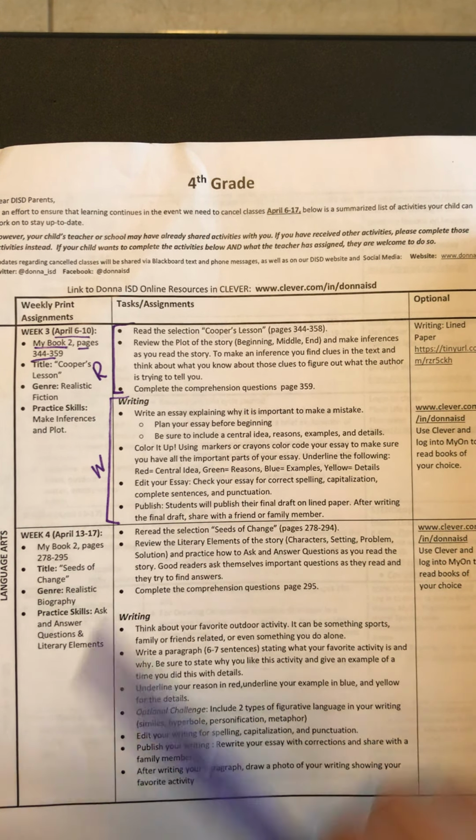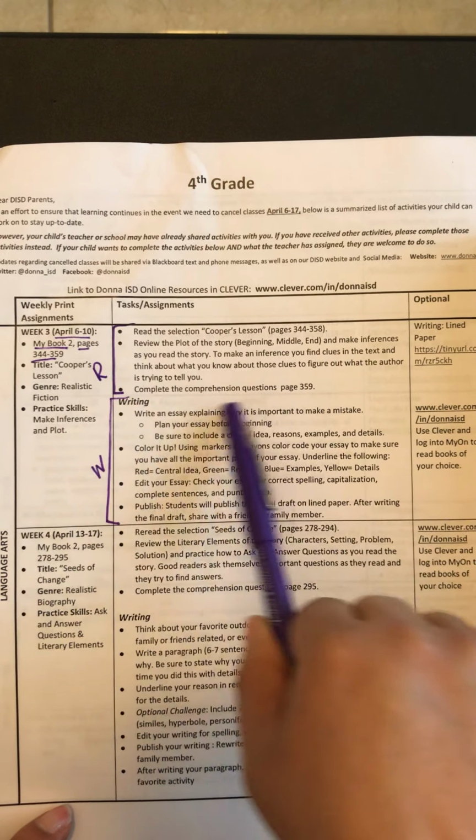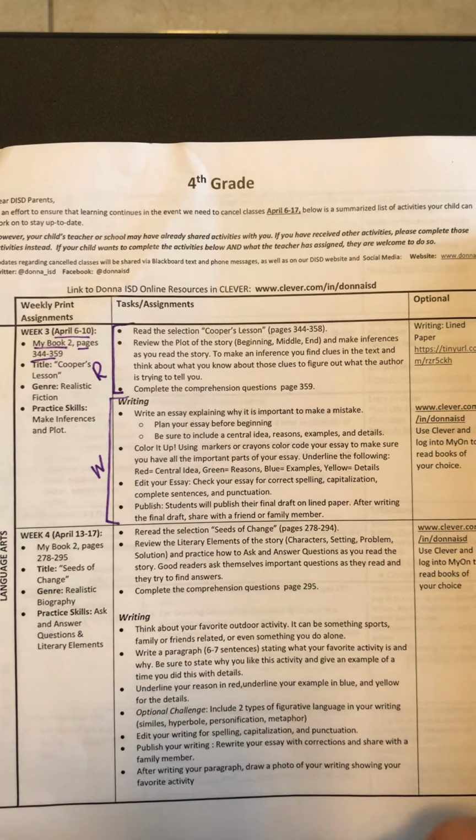So for reading, I sectioned it off right here. This is our reading assignment. It says, read the selection Cooper's Lesson on pages 344 to 358. Review the plot of the story, the beginning, the middle, and the end. Make inferences as you read the story. To make an inference, you find clues in the text and think about what you know about those clues to figure out what the author is trying to tell you. Complete the comprehension questions on page 359.